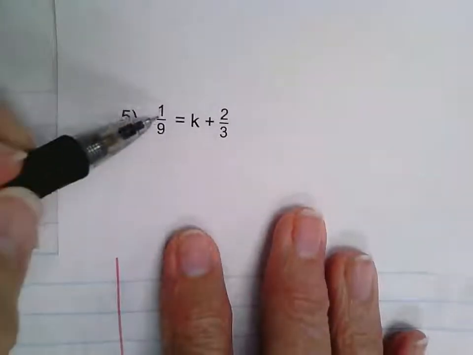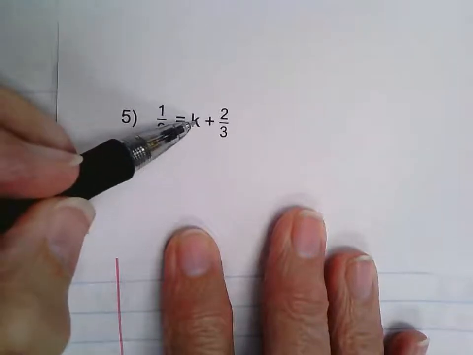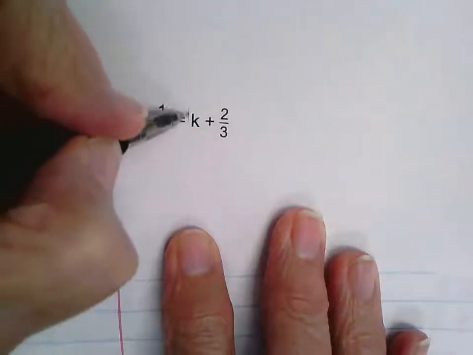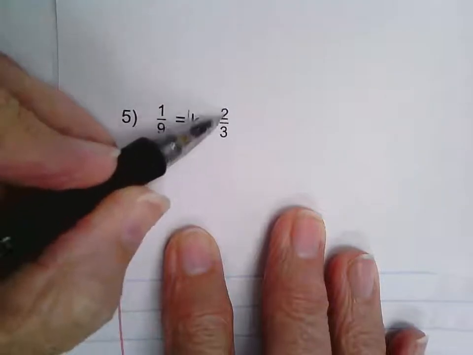Number 5. 1/9 equals k. Again, that would be 1k. Plus 2/3. 1/9 is equal to k plus 2/3.